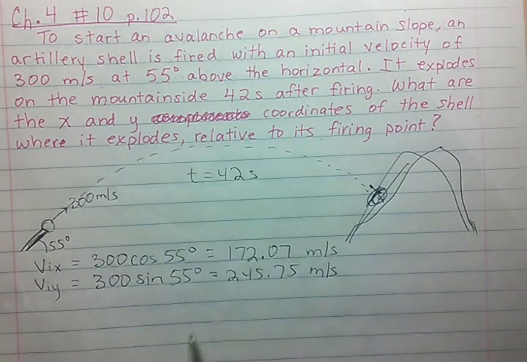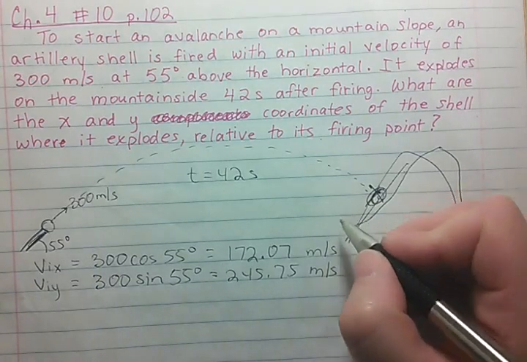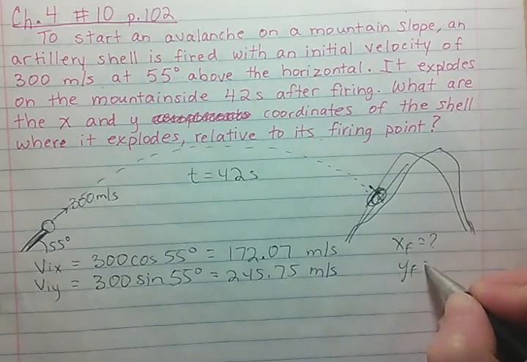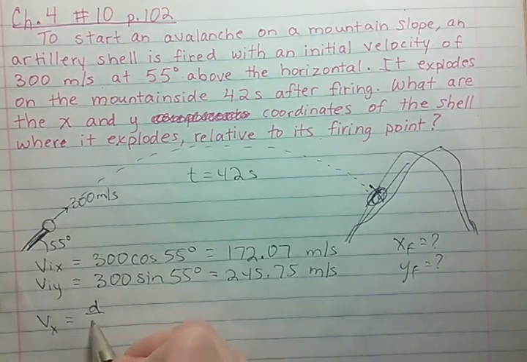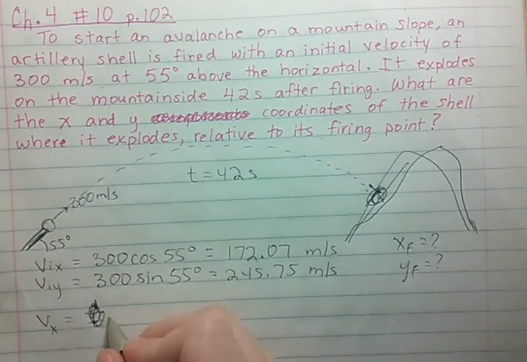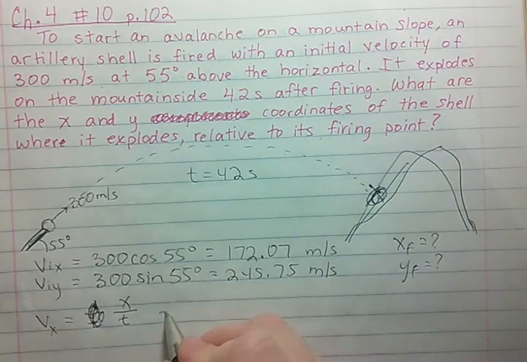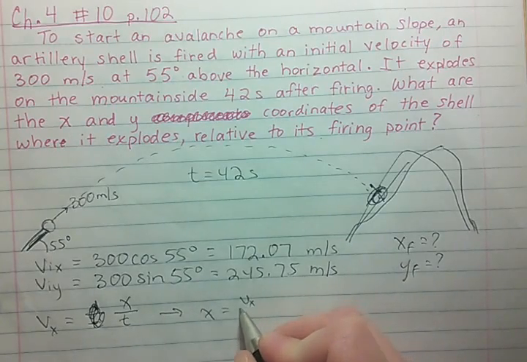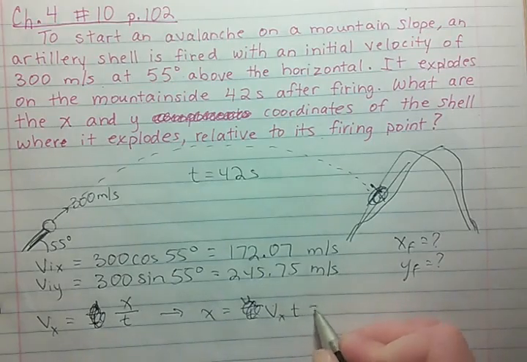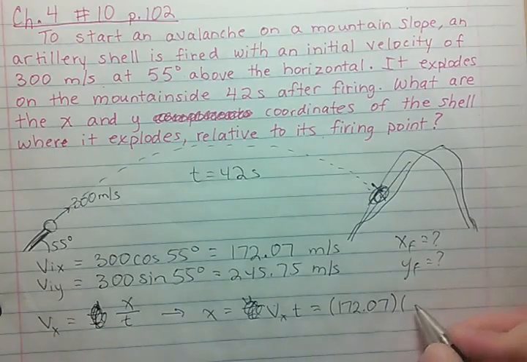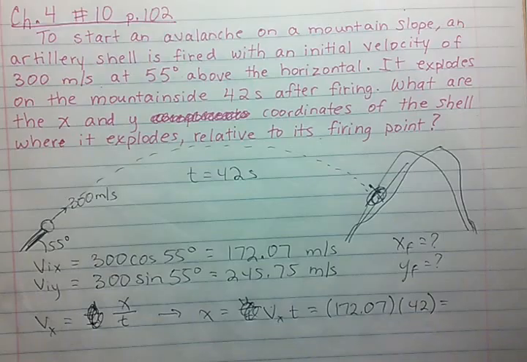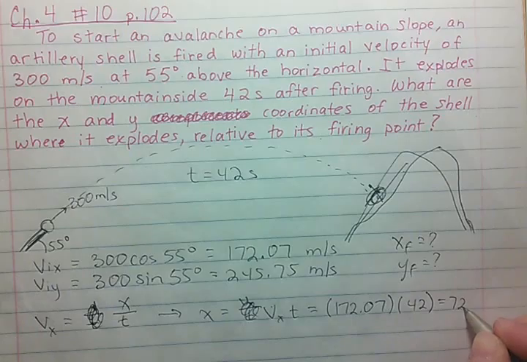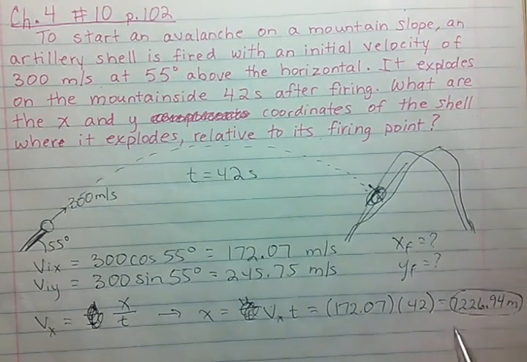So we have the initial speed in the x and y directions, and we know how long it's in the air for, and we want to find xf and yf. xf will be really easy. We can use our 9th grade equation, v equals d over t, where d, we'll just replace that with x. So x will be speed times time. So that will be 172.07 times 42. The reason we can do this is because it does not accelerate in the horizontal direction. So this is our x coordinate.